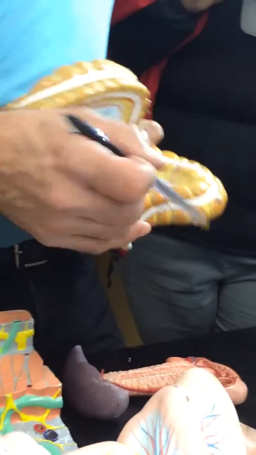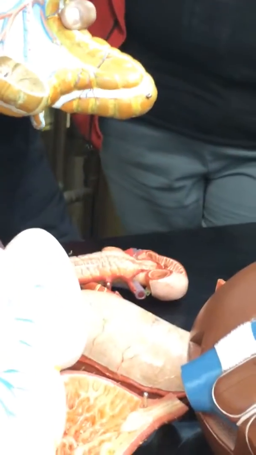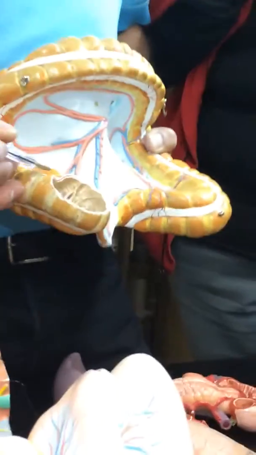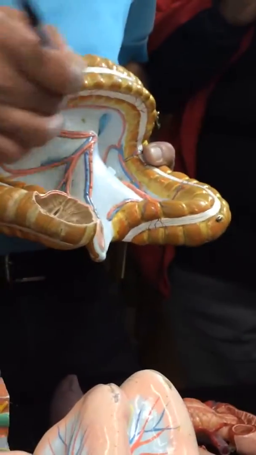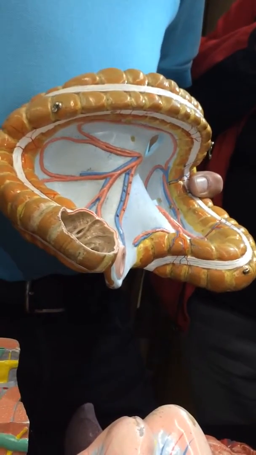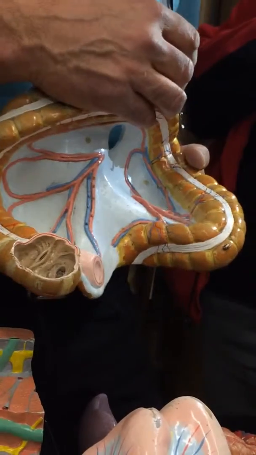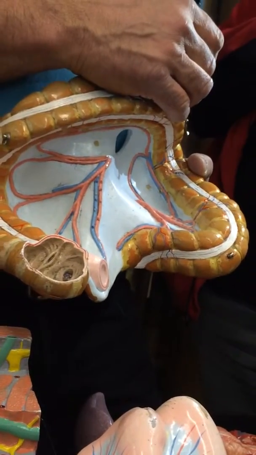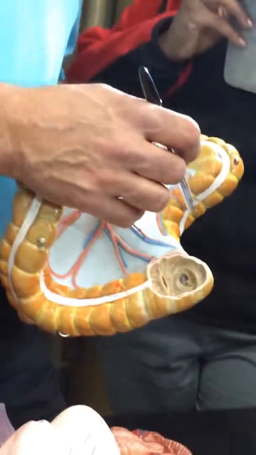These little pockets, pouches, are called haustra, and this muscle, smooth muscle on the anterior and posterior, are tinea coli. Ascending, hepatic flexure, transverse colon, splenic flexure, descending colon, sigmoid. Large and small bowel.